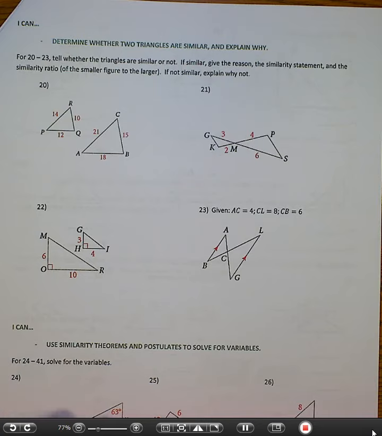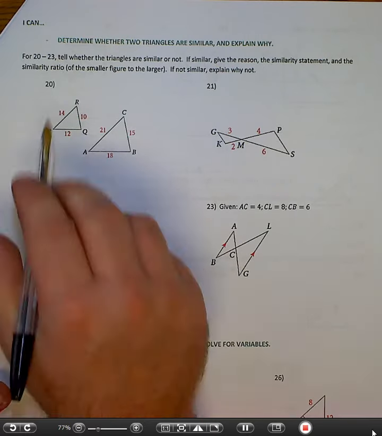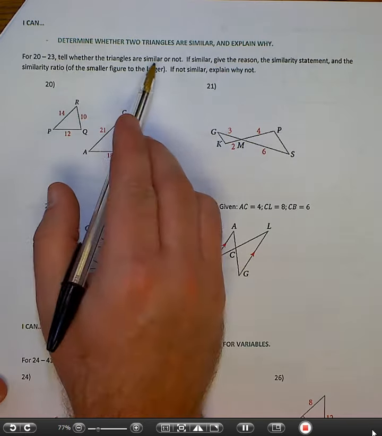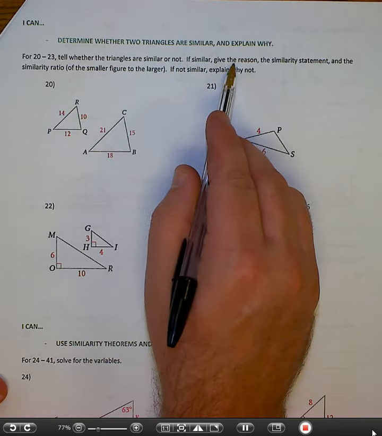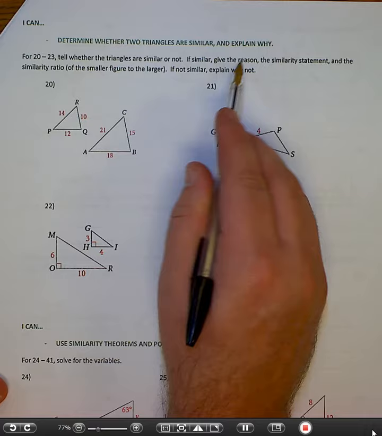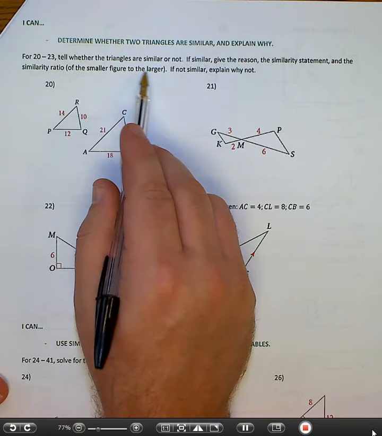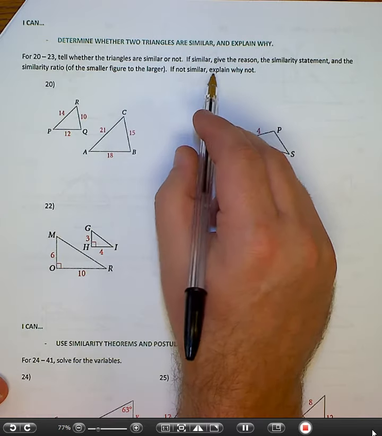All right, in video 2, we're going to now focus on triangles. So basically this is lesson 3. So 20 through 23, we're going to tell whether the triangles are similar or not. If they're similar, we're going to give the reason. Okay, so that's one of the 3 reasons. The similarity statement and the similarity ratio. And we're going to this time go from the small figure to the large figure. If they're not similar, we're going to explain why not.